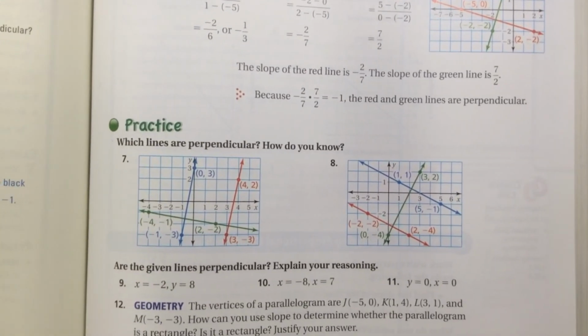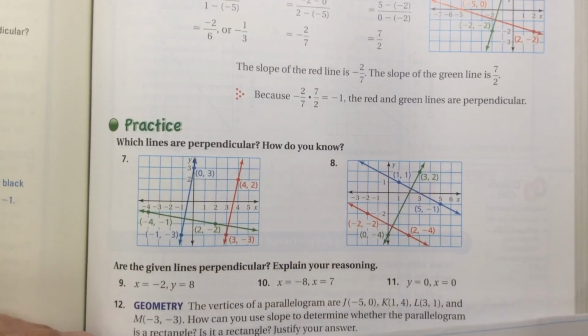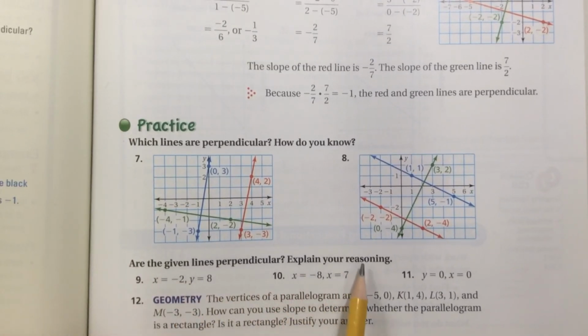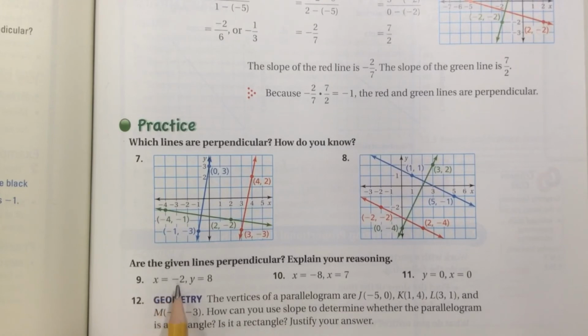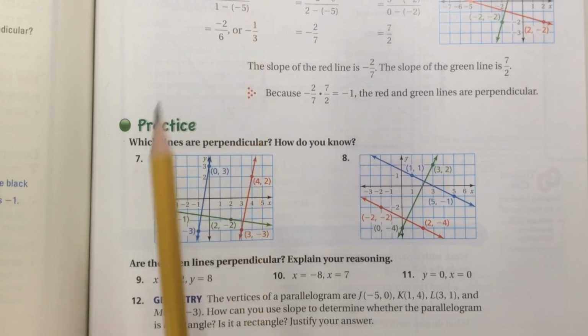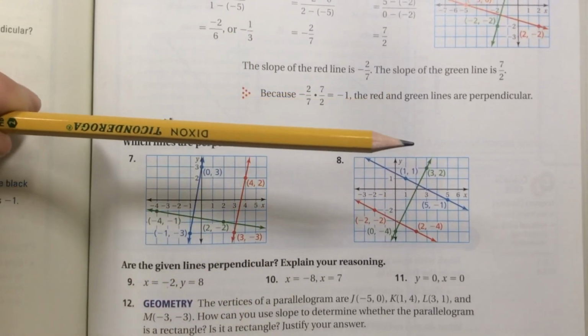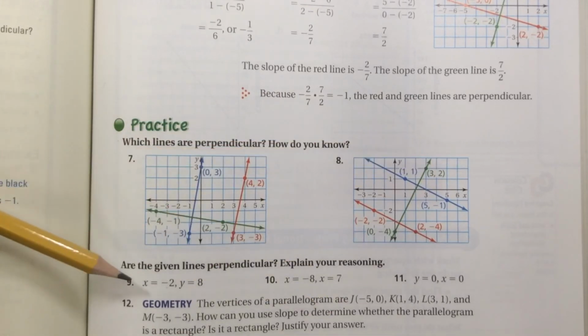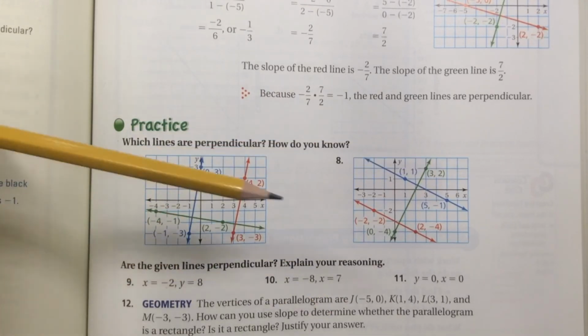And we'll do one of these down here. Which lines are perpendicular? How do you know? Well, we'll do the same thing. Then let's look at these really quickly. Are the given lines perpendicular? Explain your reasoning. This is x equals negative 2, which would be a vertical line at negative 2 for x. Y equals 8 would be a horizontal line at y equals 8. So those would be perpendicular because one's vertical and one's horizontal.